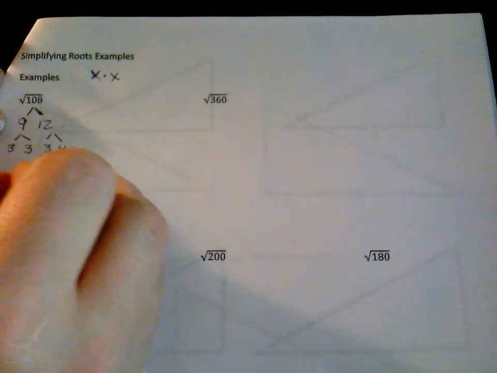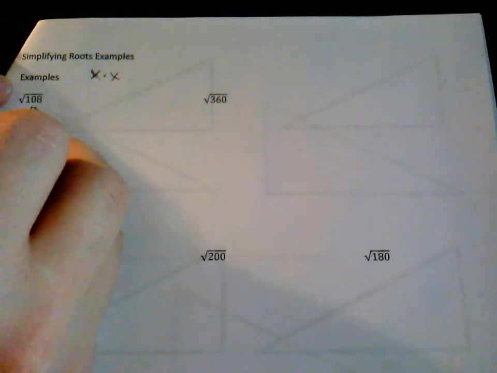Now, things have to go out in pairs, meaning they have to be the same. So here's one pair of 2's. Okay? Here's one pair of 3's. You have this last 3 that has nothing to go with. It is by itself, so it goes back home underneath the root. This 3 has no one to go with. These two 3's come out as a single 3. Okay, so they come out as a single 3.